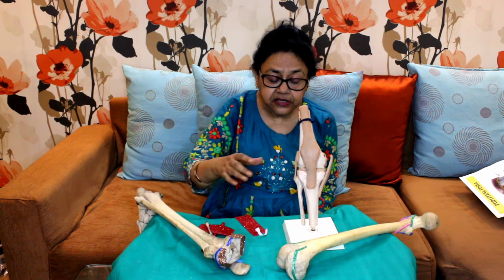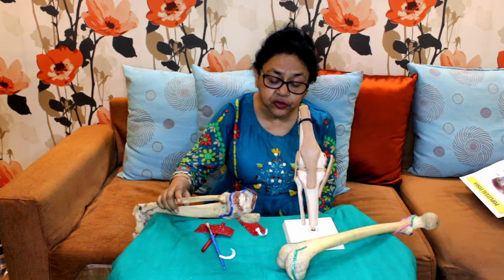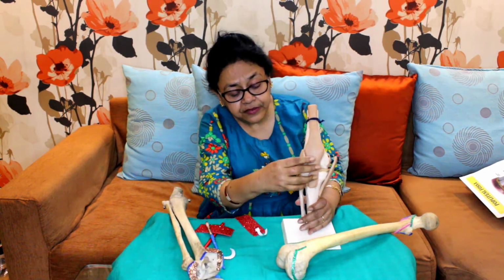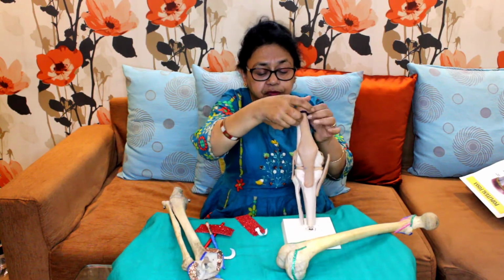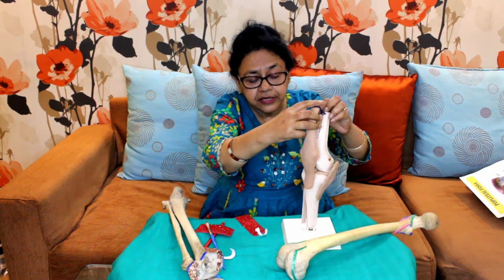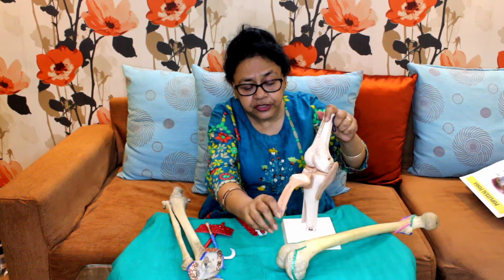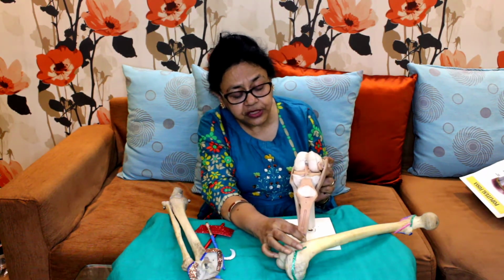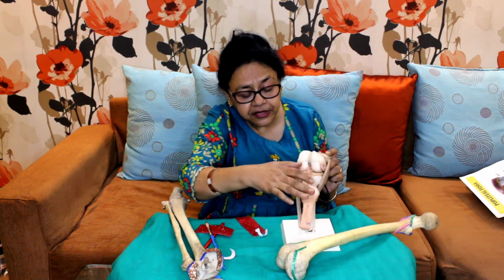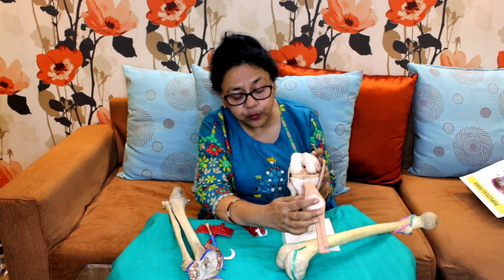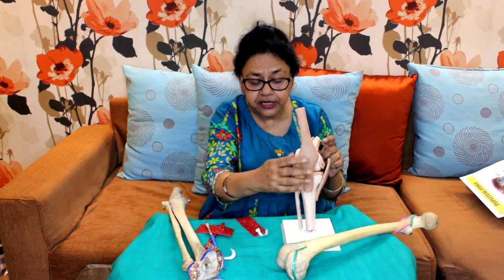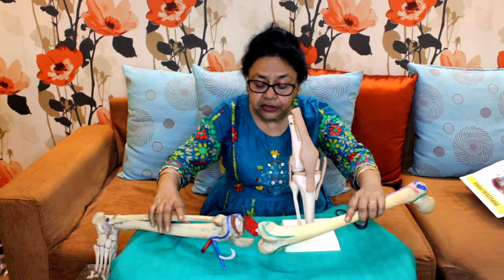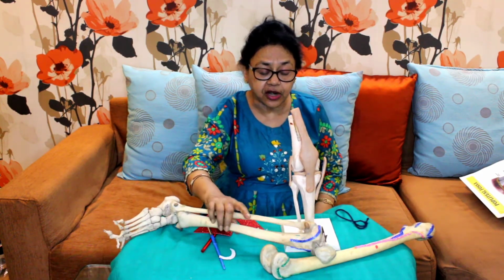Next thing, these ligaments are the extra-articular ligaments. There are also ligaments known as the intra-articular ligaments. What are the intra-articular ligaments? You will see here, if I show this knee joint in extreme flexion, I remove the rectus femoris and bend the knee joint. You will see inside there are two ligaments. One ligament is known as the anterior cruciate ligament and another is known as the posterior cruciate ligament. These cruciate ligaments actually hold the tibia and the femur together. So this is the attachment of the cruciate ligament, the intra-articular ligament.